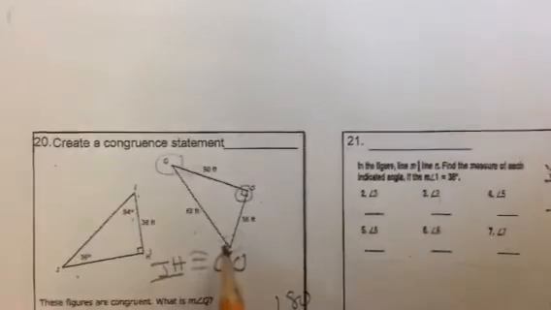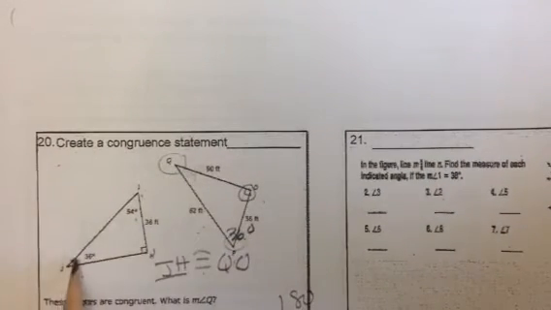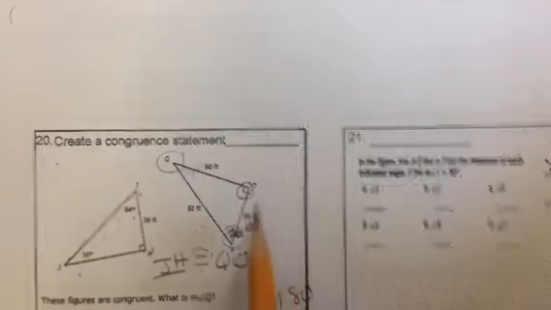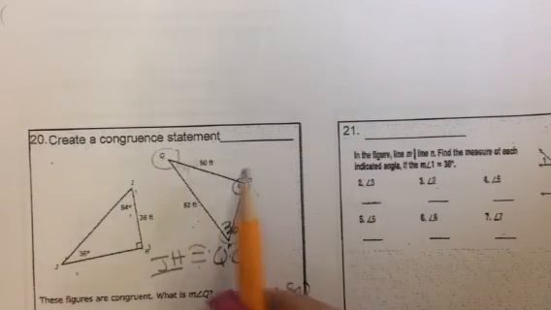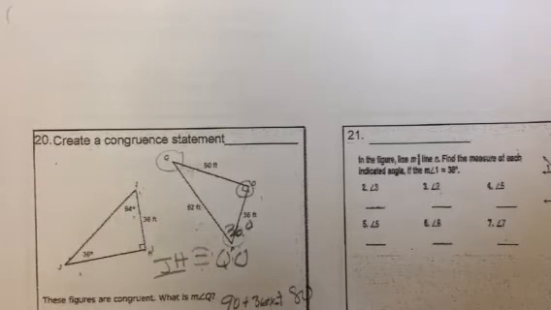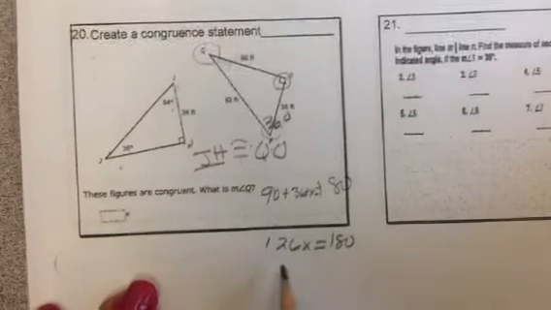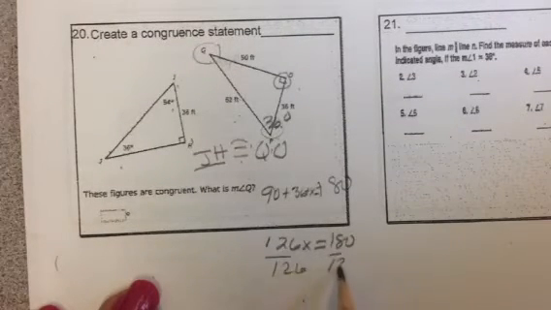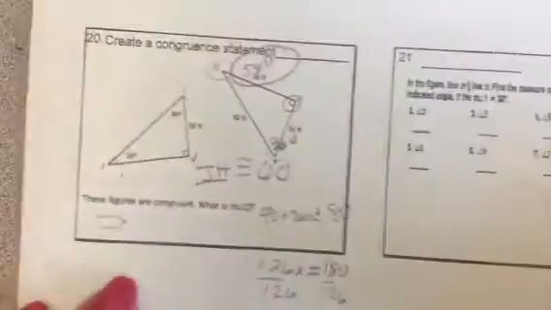So we know that this one is 36 degrees because these two are congruent. So if we're looking for Q, I'm sorry, we just had the wrong side. So we have 90 degrees plus 36 plus X equals 180. So your total is going to be 126 plus X equals 180. Divide by 126, divide by 126, X is equal to 54 degrees. So that is your answer.